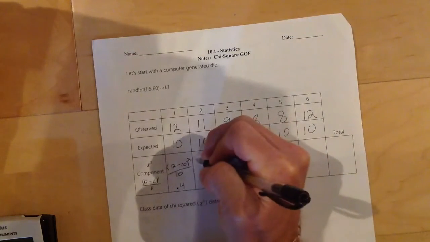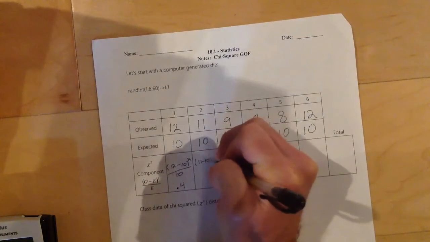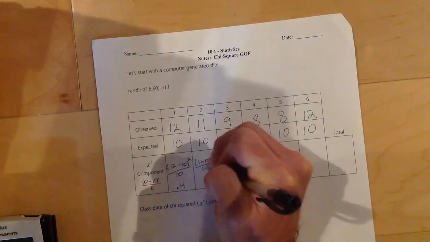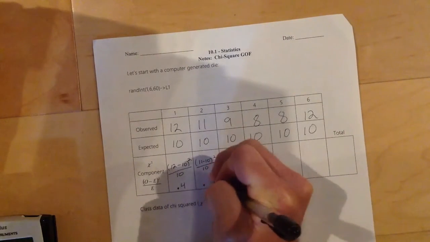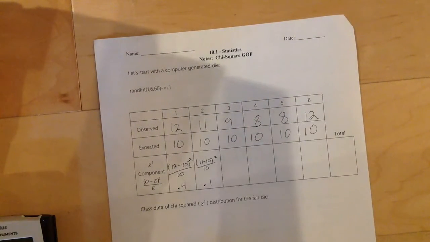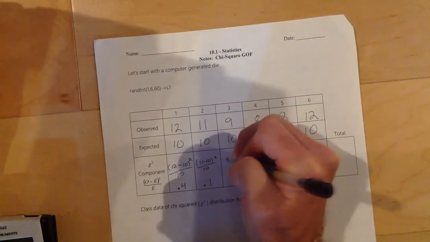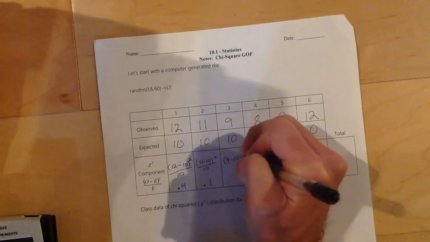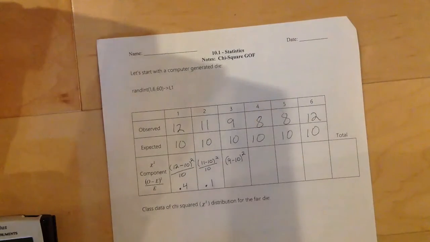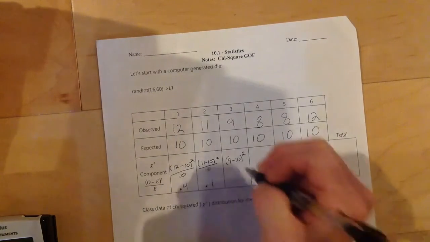This one would be 11 minus 10, squared, over 10, which is going to give you 0.1. This is going to be 9 minus 10, which is going to give us -1, and we're going to square that. Hopefully you can see now why we're squaring it, so the positives and negatives don't end up canceling each other out. We've seen this sort of thing before with standard deviation.